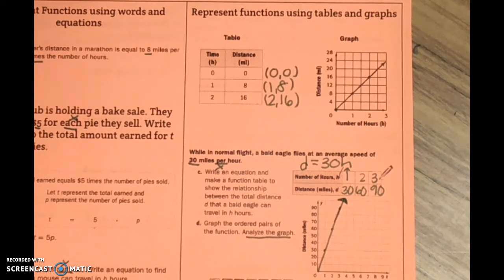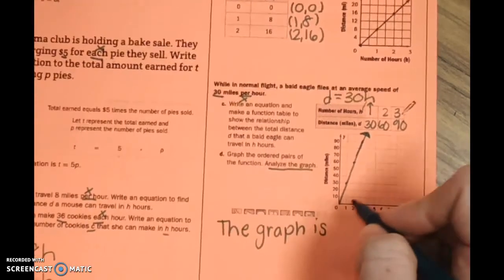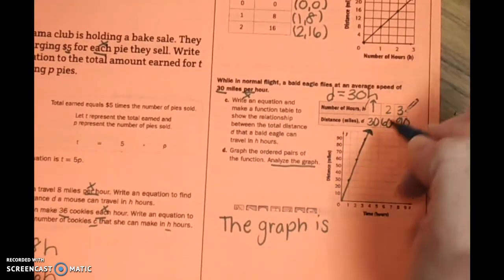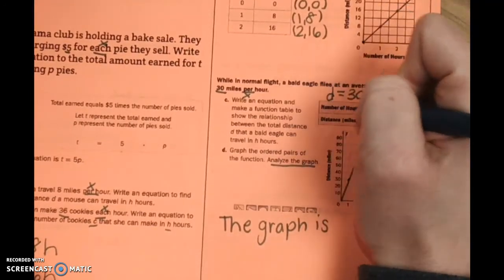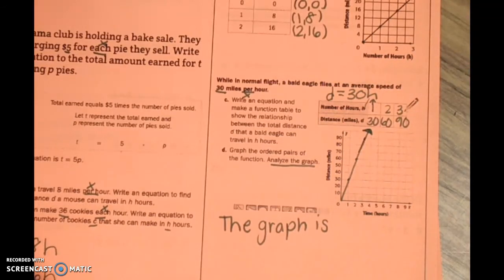The first thing we're going to talk about is we're going to write that the graph is linear. When the graph is linear, that means it's in a straight line. It might be a diagonal line, but it's still a straight line, and it's going to continue to go in that way because we have a set equation that tells us that's going to continue to go there.